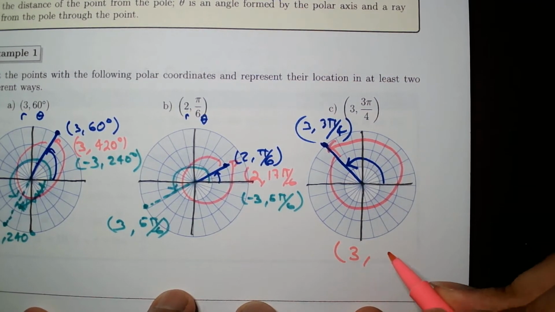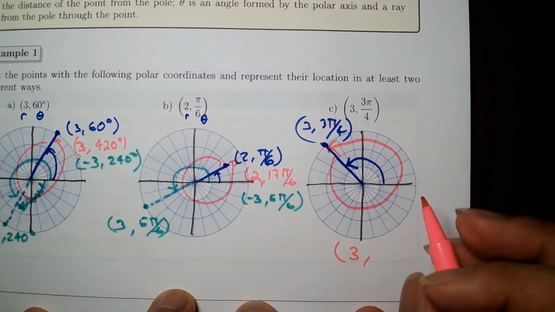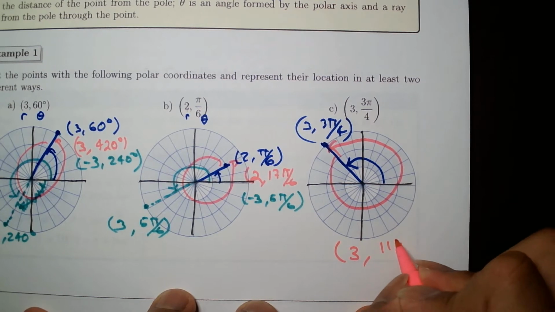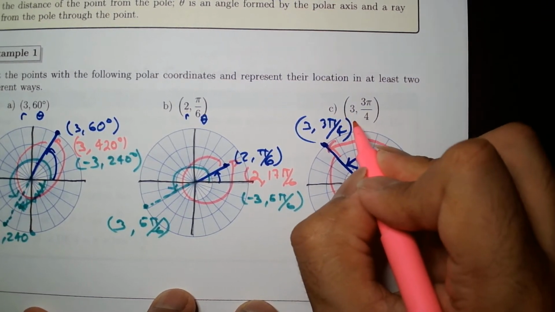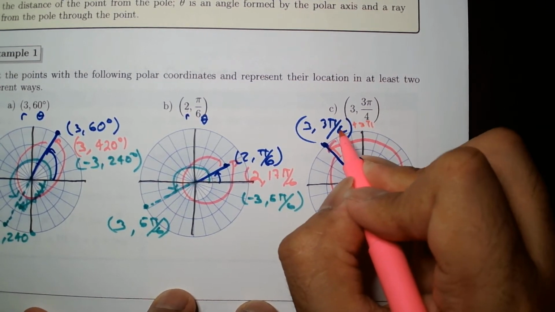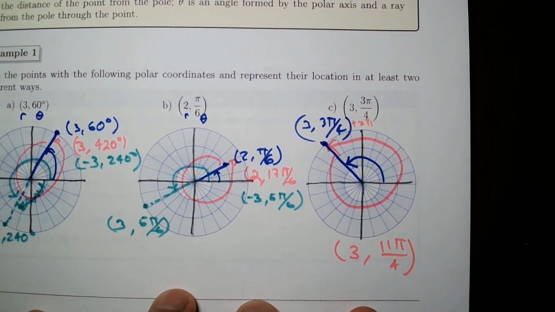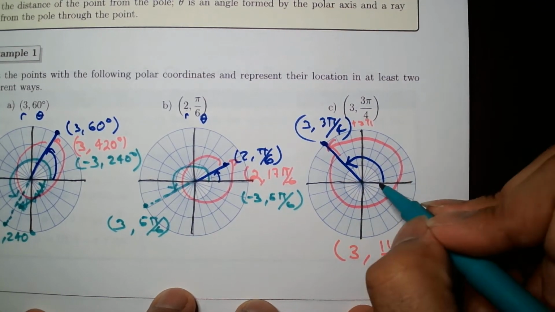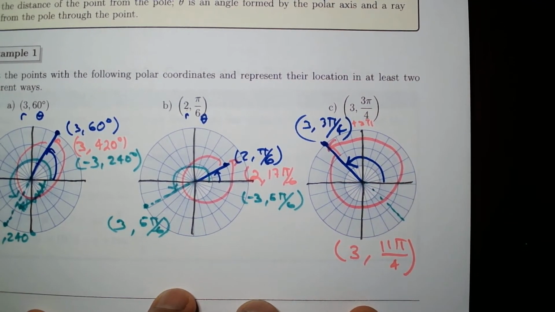What happens here is the angle becomes 11π/4. So if you add one rotation, that is add 2π to this angle, so 2 times 4, that's 8, plus 3, that's 11π/4. Of course, we can do the negative version of it, so like going in this direction.